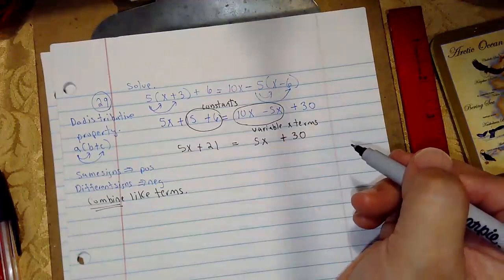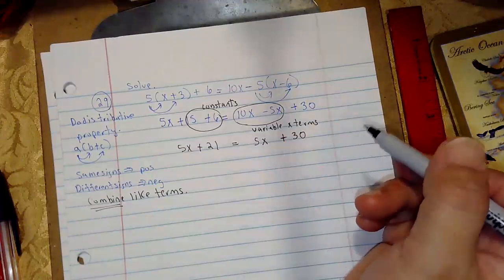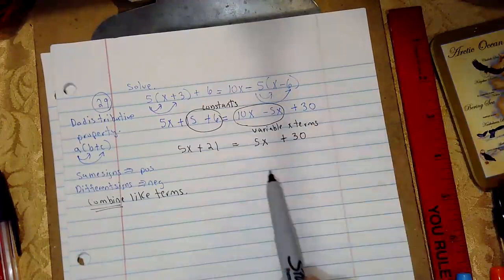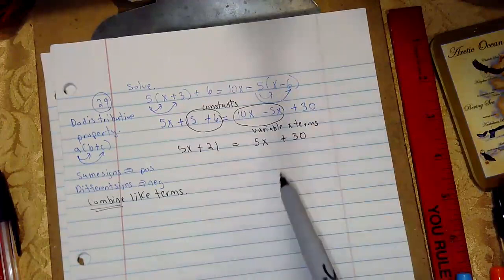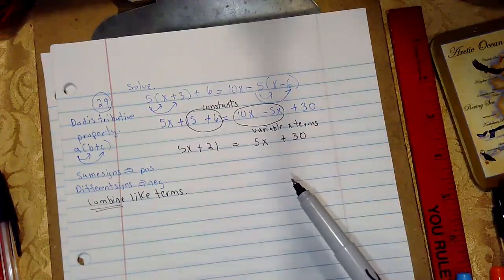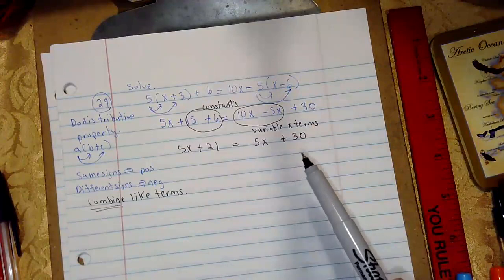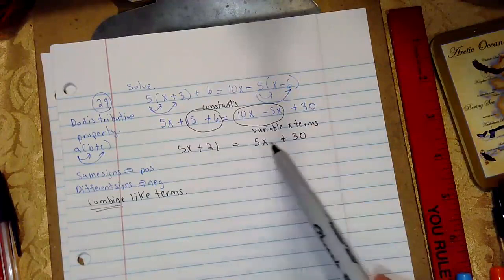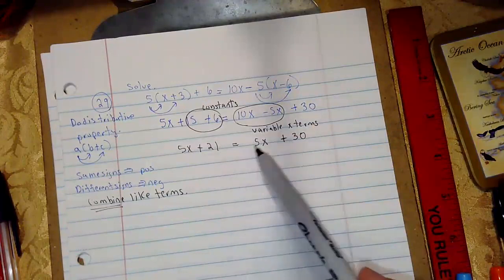Okay, and so you notice how this is not an identity where we have all real solutions, all real numbers are solutions, infinite number of solutions. Notice how that's not happening, because this is not identical. It's not identical, okay?